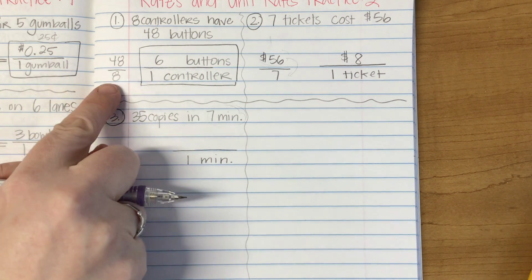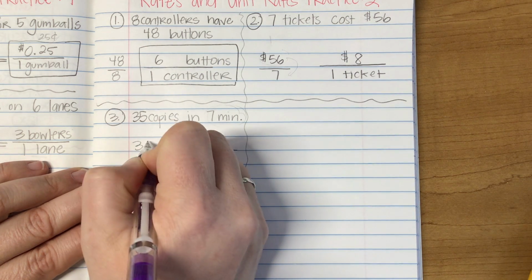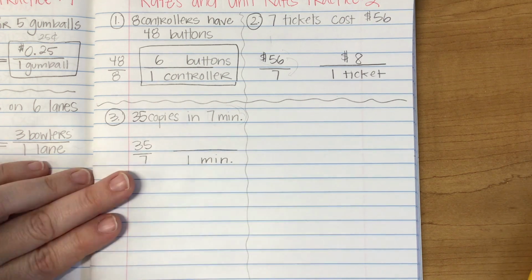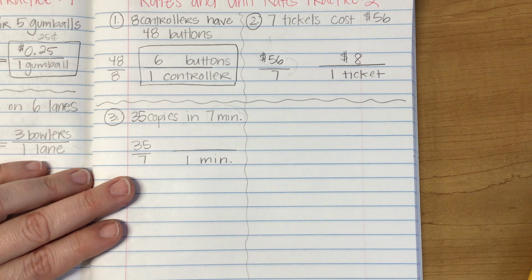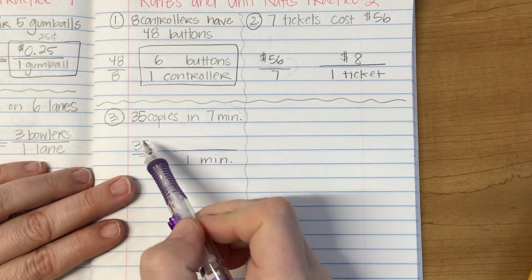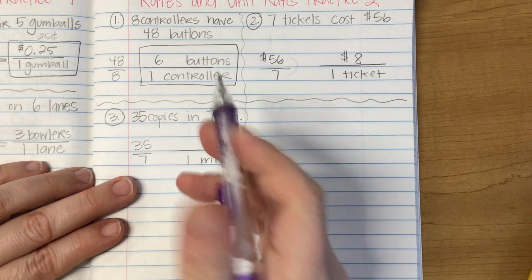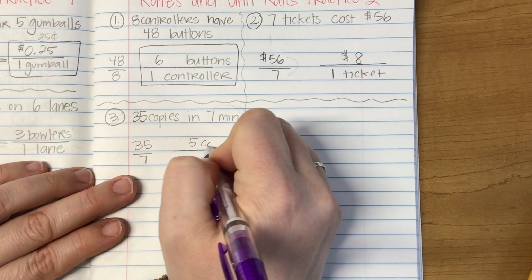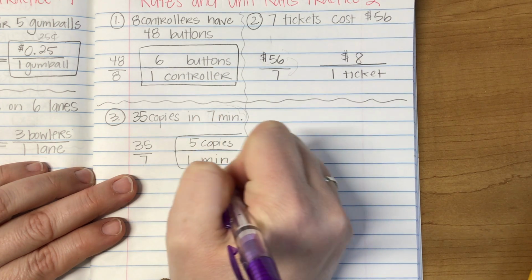If you look, they're all big number divided by small number for the most part. So my fraction is 35 over 7. 35 copies in 7 minutes. Can you tell me how many copies I get in 1 minute? Yeah, you divide. 35 divided by 7 is 5 copies in 1 minute.